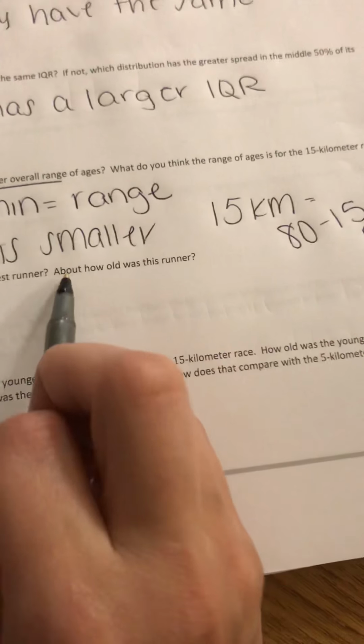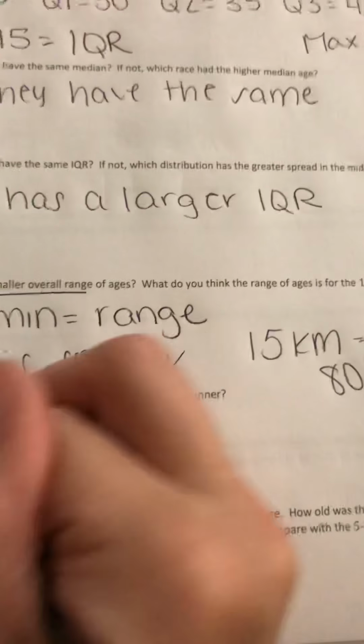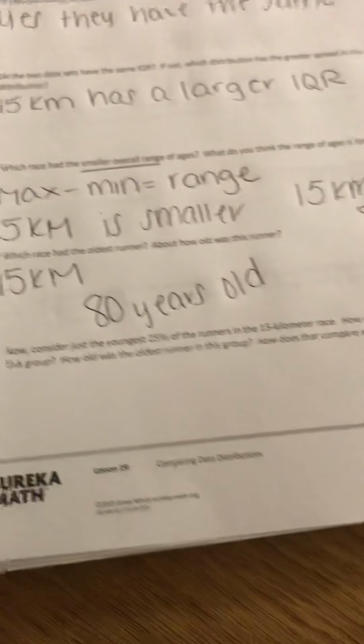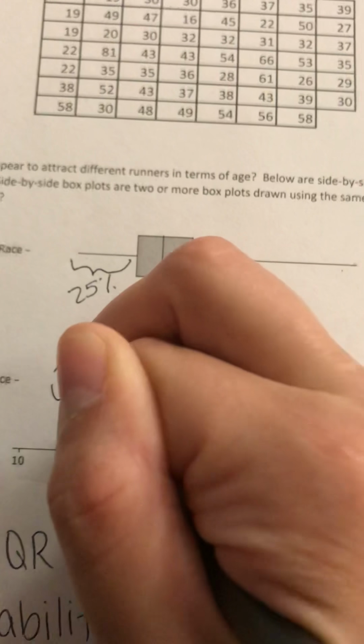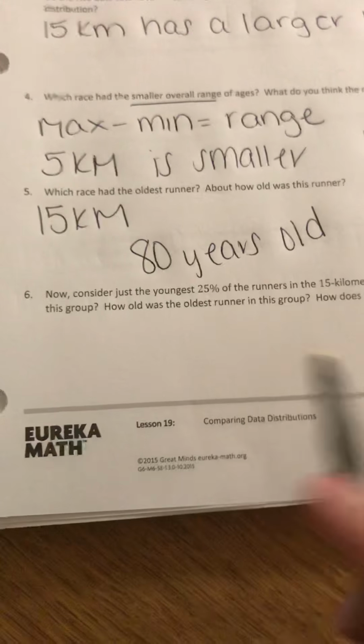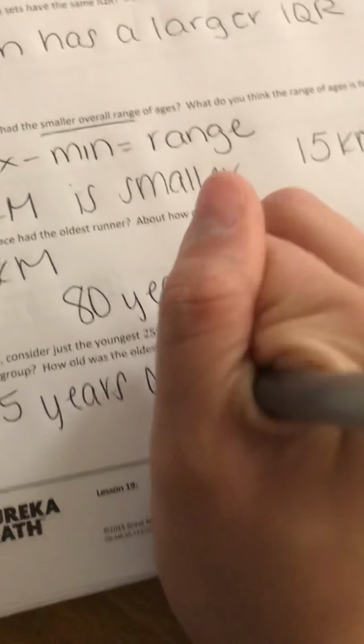Which race has the oldest runner, and about how old was this runner? So the 15-kilometer race has the oldest runner, and we said it was about 80 years old. Now consider just the youngest 25%. So again, I'm talking about this much, 25%. Okay? That's my youngest. Now it says just for the 15-kilometer race, so this one right here. How old was the youngest runner in this group? Well, I said it looked to be about 15. 15 years old. It looked about halfway.